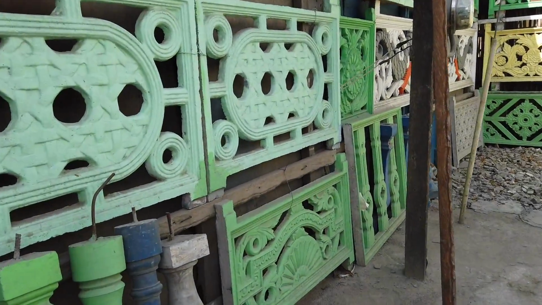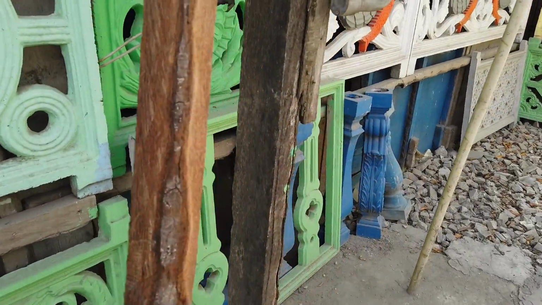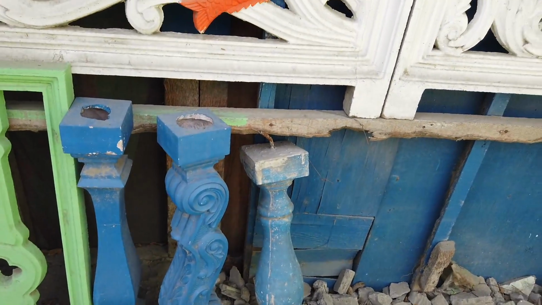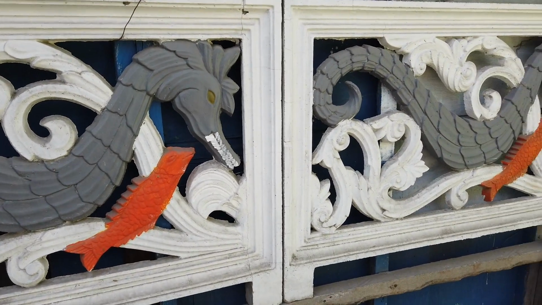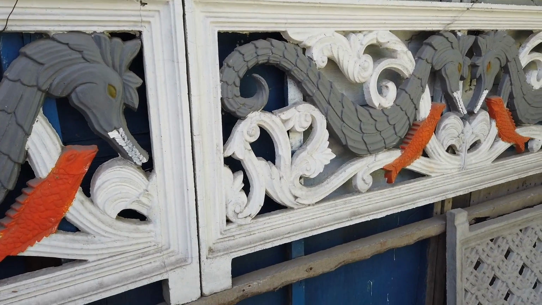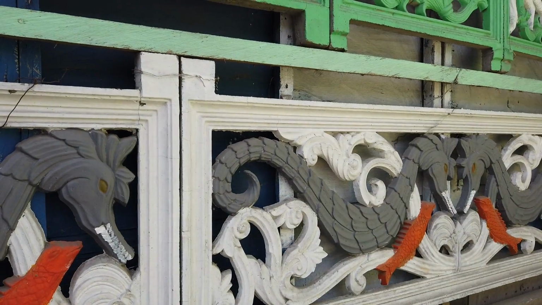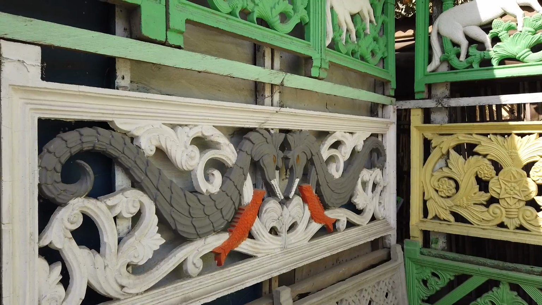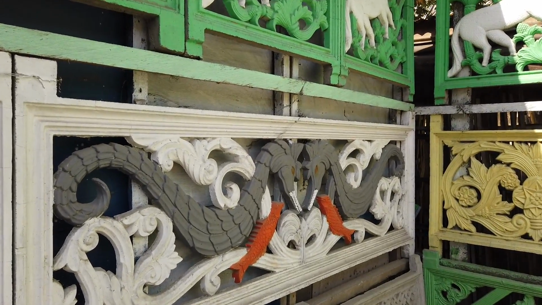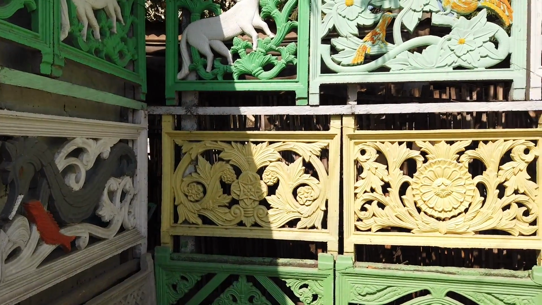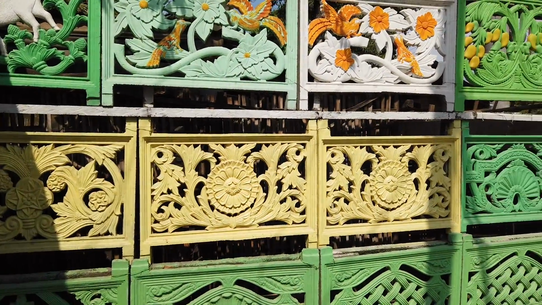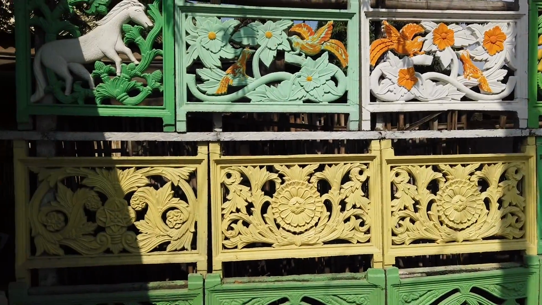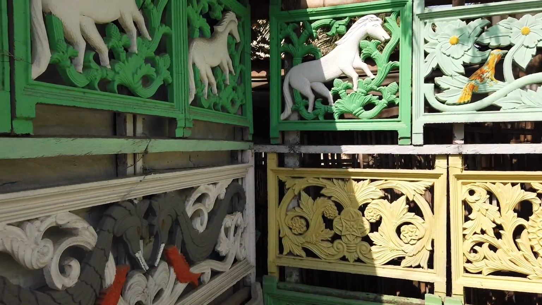So you can have the double design, and they have balustrades. Starts from 170 up per piece. So they have the double design. That's 800, that's 1.6 for the 2 meters. That's the 600 per meter. Everything here was about concrete decorations.